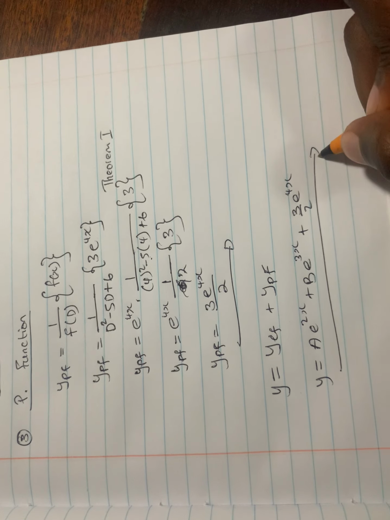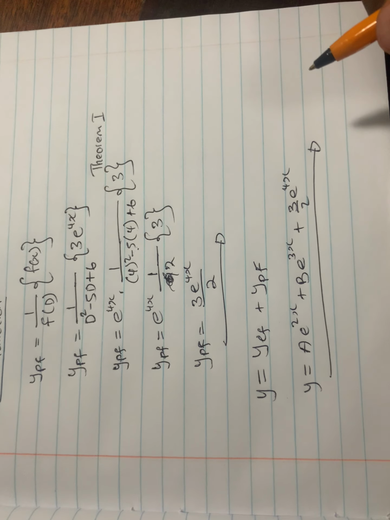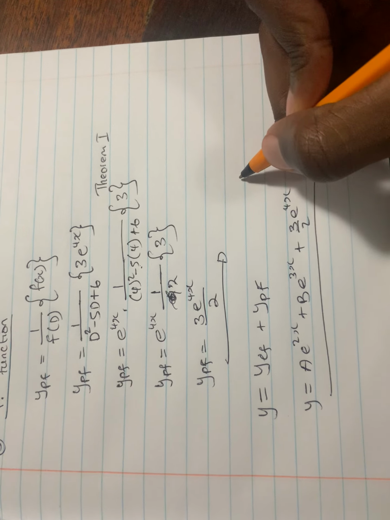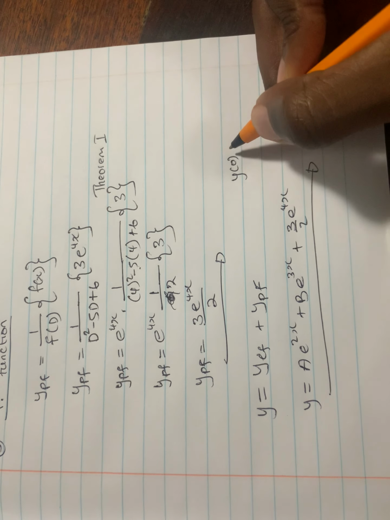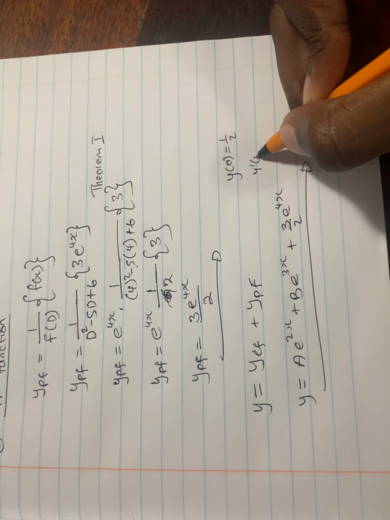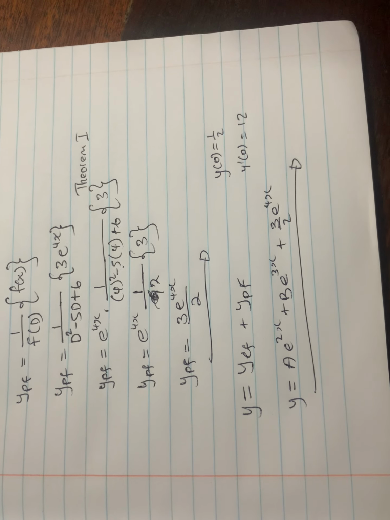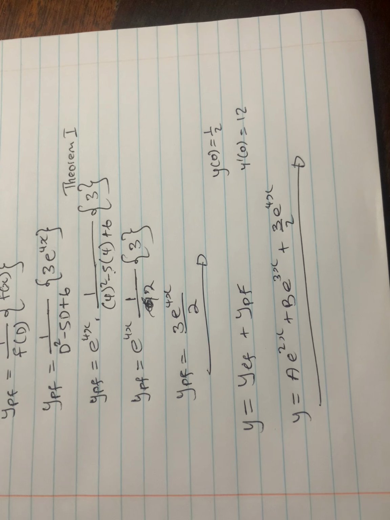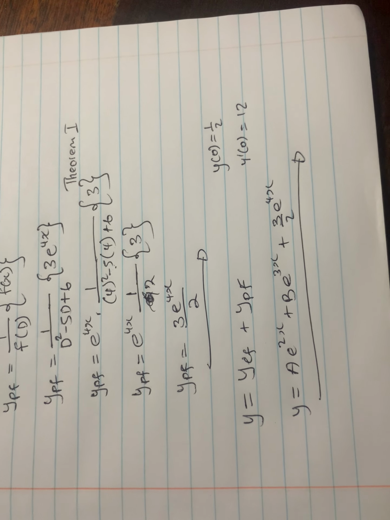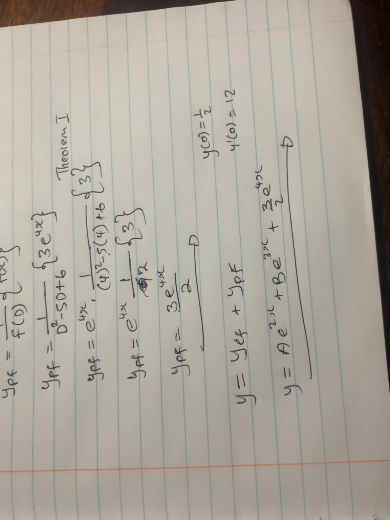Okay, so this is our solution. But now we are also given that y at 0 is equal to a half, and y prime at 0 is equal to 12. Okay, so this means we need to find our value of A. We also need to find our value of B.